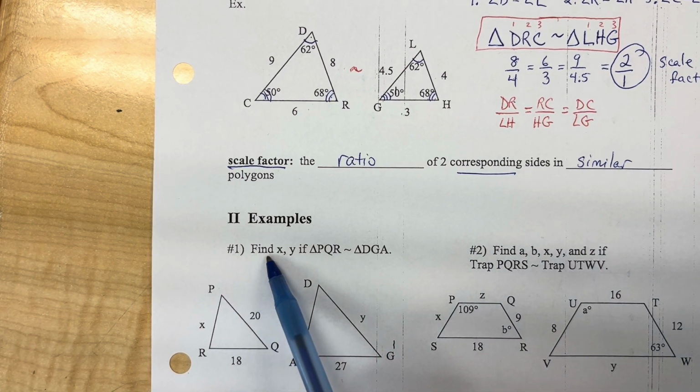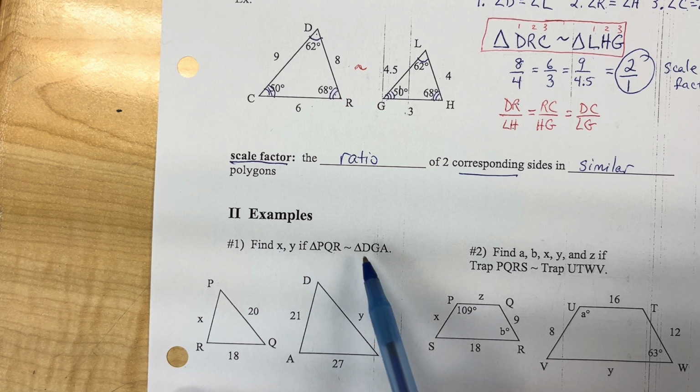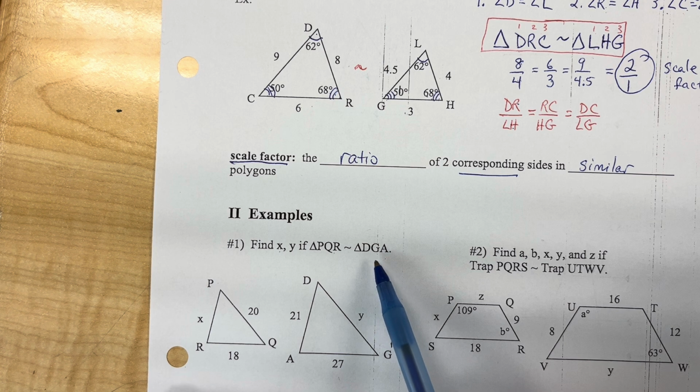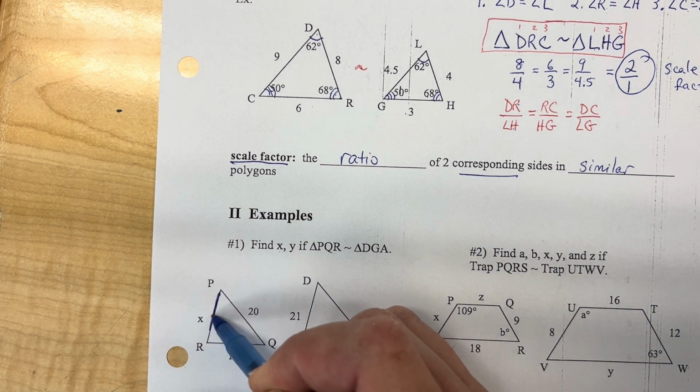Number one says to find x and y if triangle PQR is similar to triangle DGA. The nice thing is they have given us a picture already, so you might be able to look at this and match up the correct sides. But if we're struggling with that, for example, here's PR.